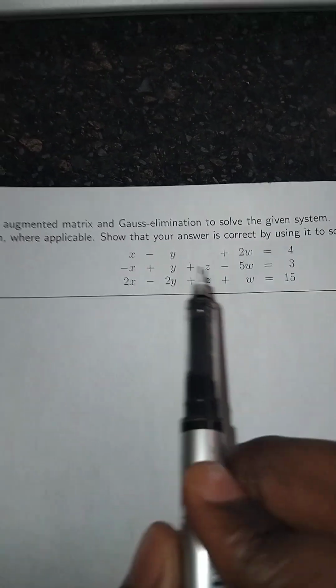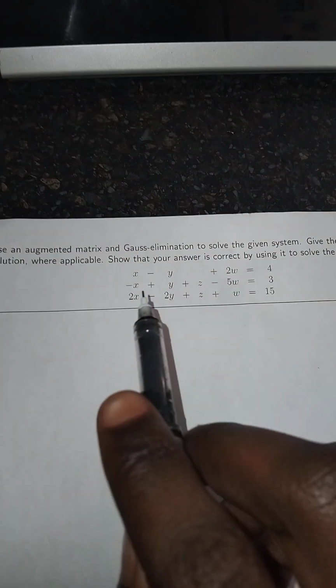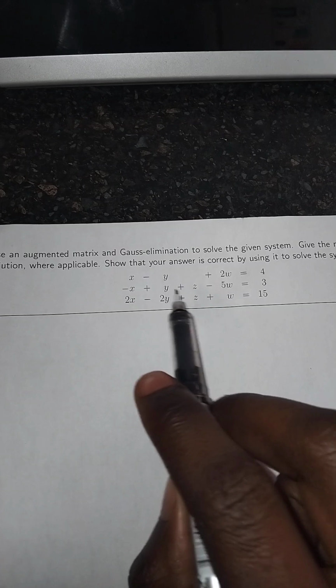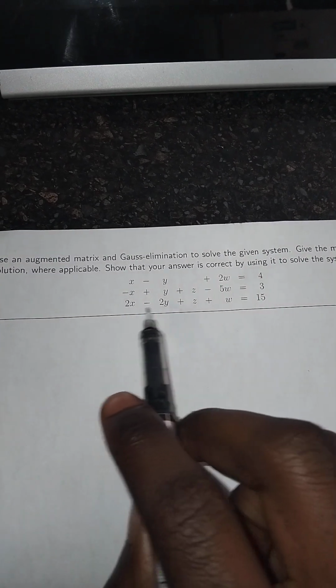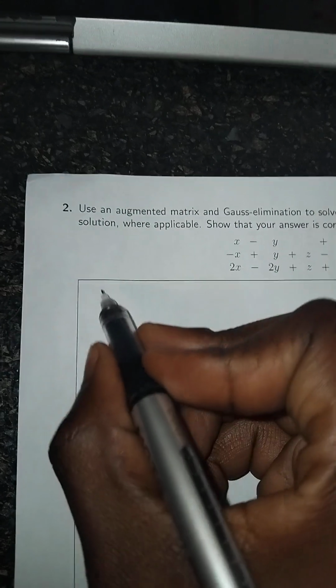So they give us the equation x minus y plus 2w equals 4, so you're actually having 4 parameters. Then the second one, minus x plus y plus z minus 5w equals 3, then 2x minus 2y plus z plus w equals 15. Okay, let's quickly make an augmented matrix from that.